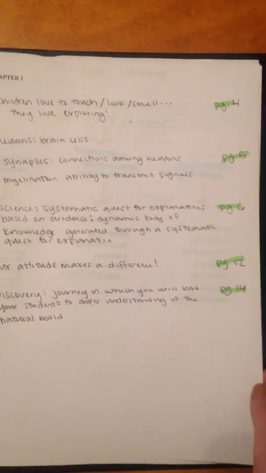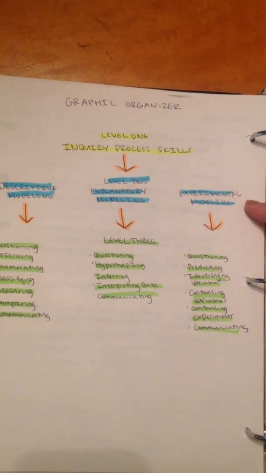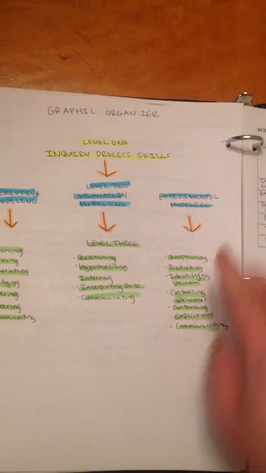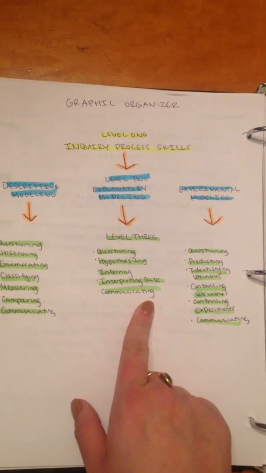And here are some notes that I just jotted down over chapter 1. Some vocabulary, not too much, and I included the page number. Here's my graphic organizer. I just decided to do a leveling type organizer. So level 1 is inquiry process skills. Level 2 is descriptive, explanatory, and experimental modeling. And level 3 is all of what they do.